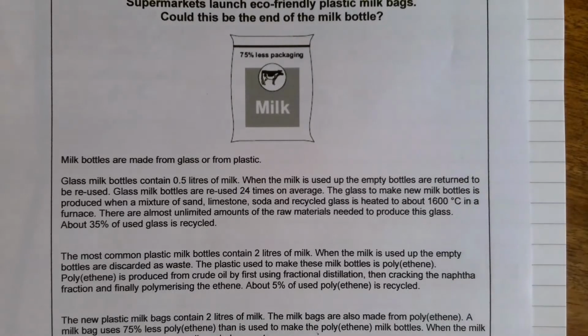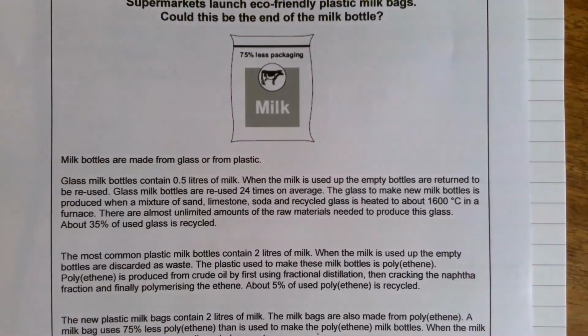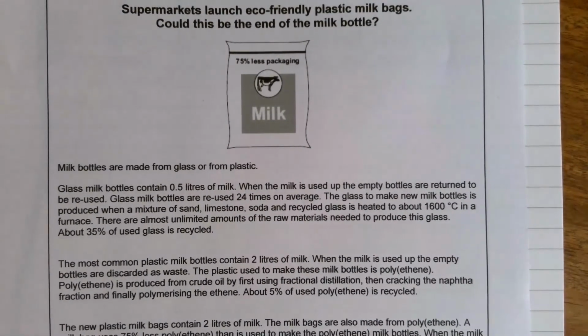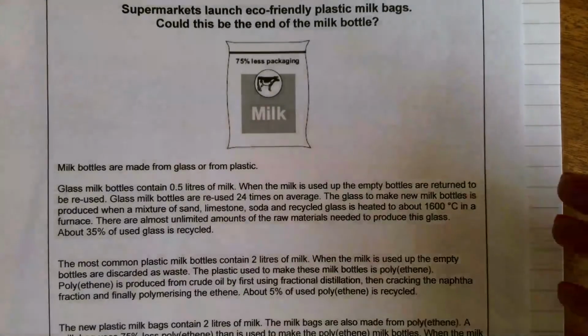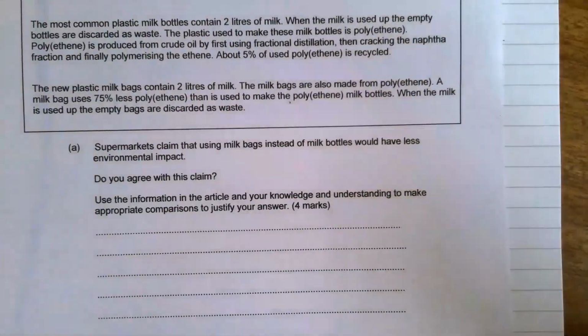Okay, so we're going to look at an article that is an exam question to think about some of the consequences of using plastic. So supermarkets launch eco-friendly plastic milk bags. Could this be the end of the milk bottle? So what I'm going to do first of all is go down to the question so that we know what we're looking out for in this article.